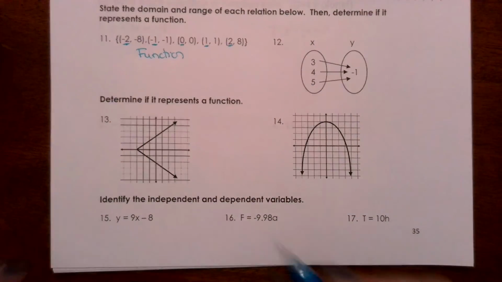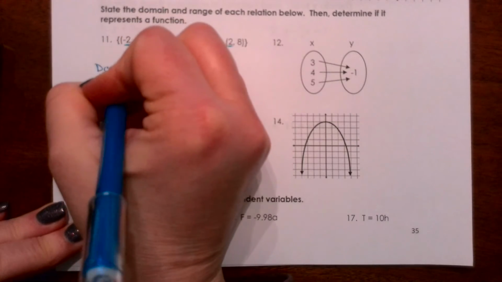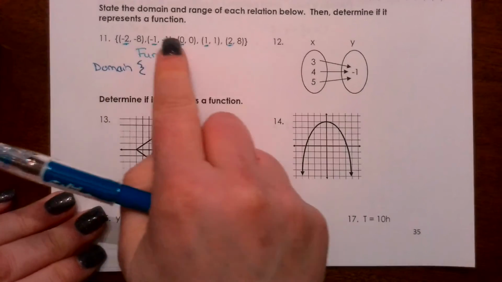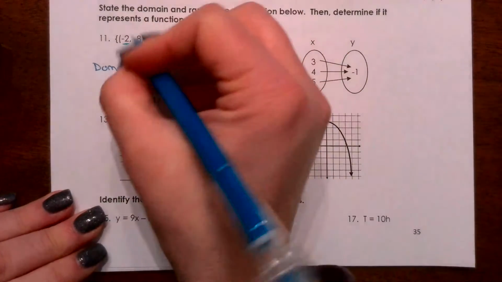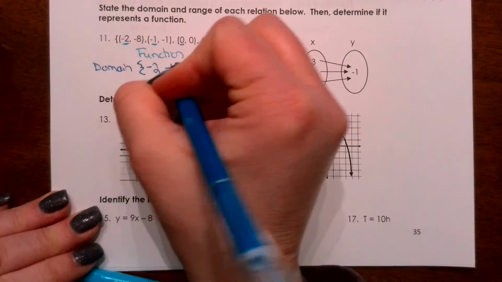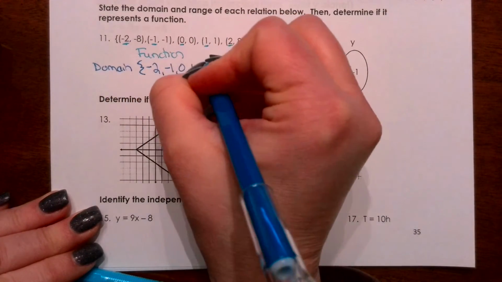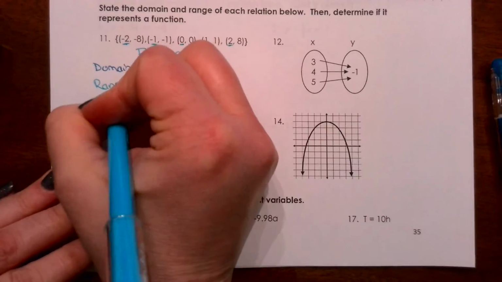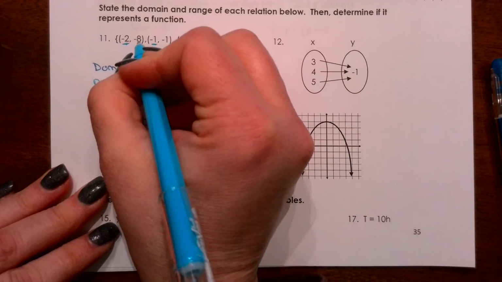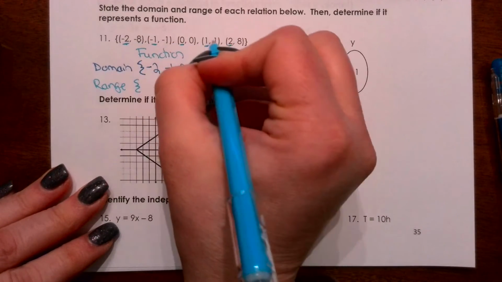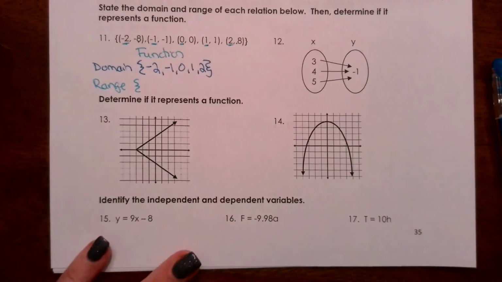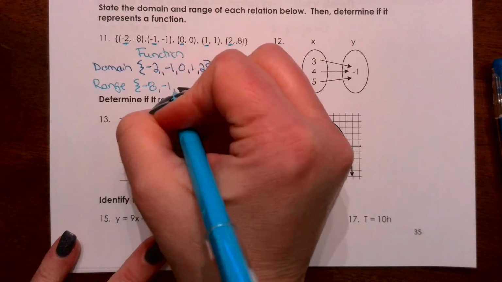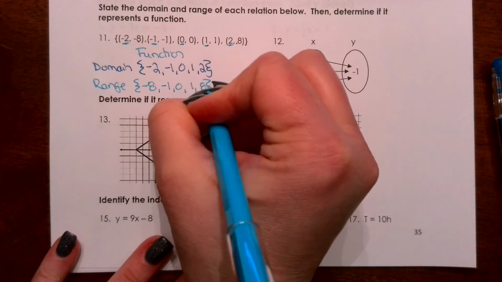Now I'm going to list the domain, and remember, the domain is the list of x values in numerical order. I got -2, -1, 0, 1, 2. They're in numerical order as they're written, so I can list these right here. Alrighty, the range, I need to look at my y values and list those in numerical order. I've got -8, -1, 0, 1, and 8. These are also in numerical order, so I'm going to list them. -8, -1, 0, 1, and 8.